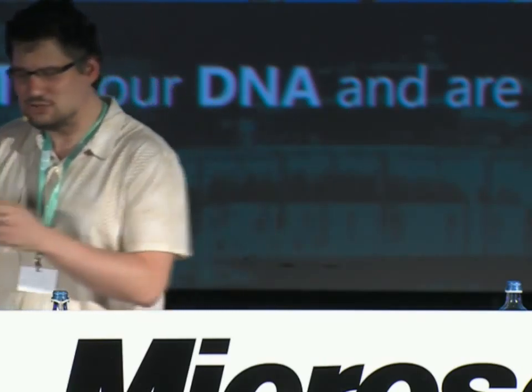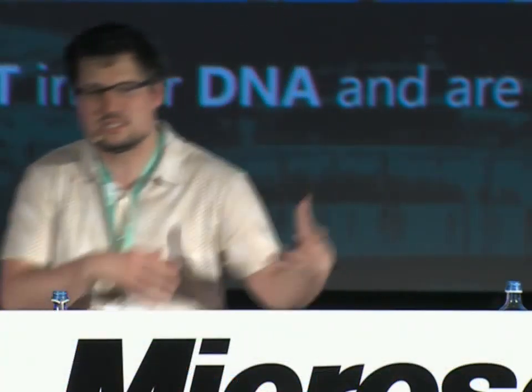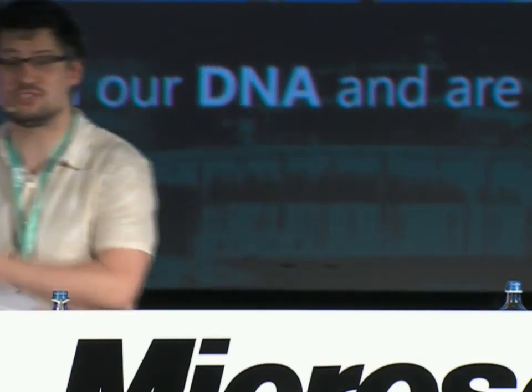He could introduce inherited export on those interfaces without affecting any of the consumer code. So that's the pattern I want you to think about here: if you've got existing code that you want to MEFicize, you can do that with inherited export. Or it could be just new code, but you just don't want your customer to have to worry about it.